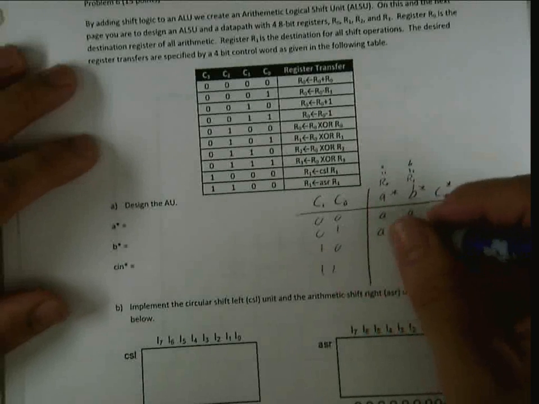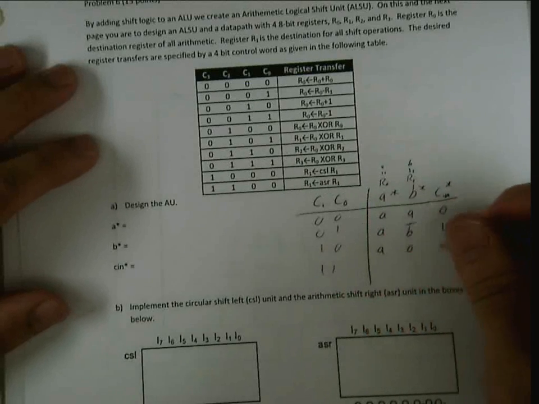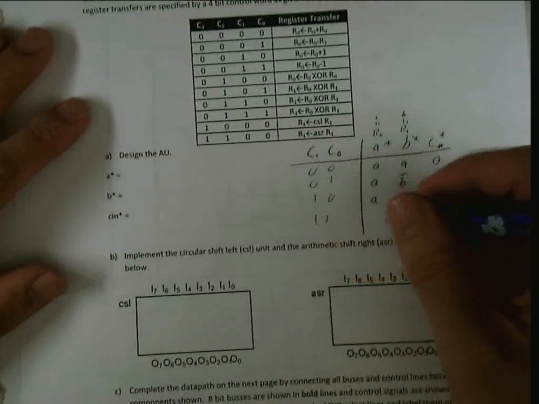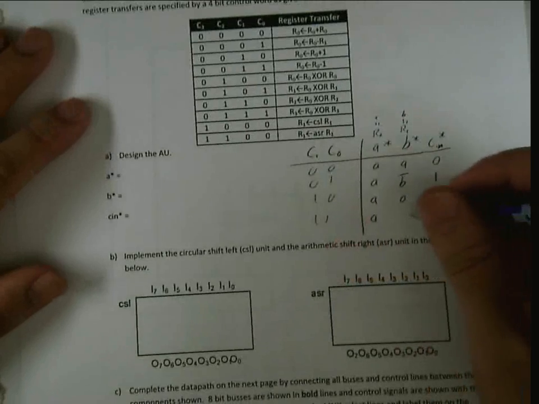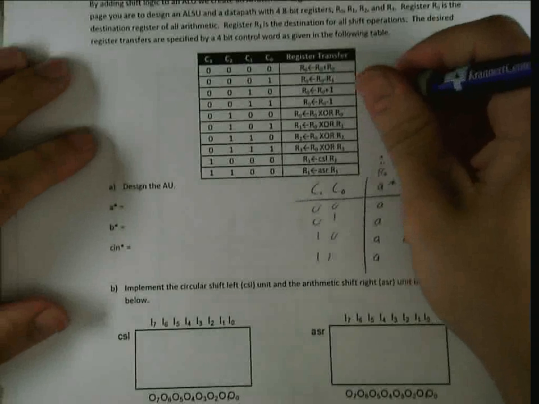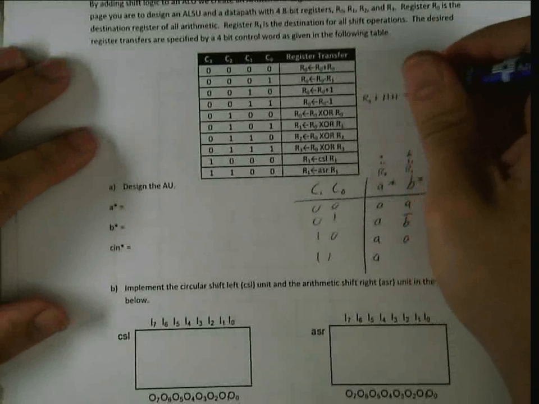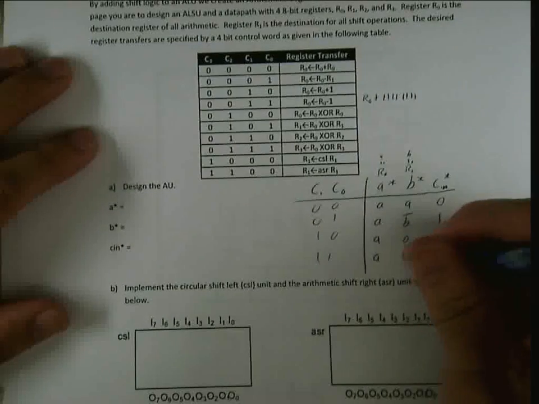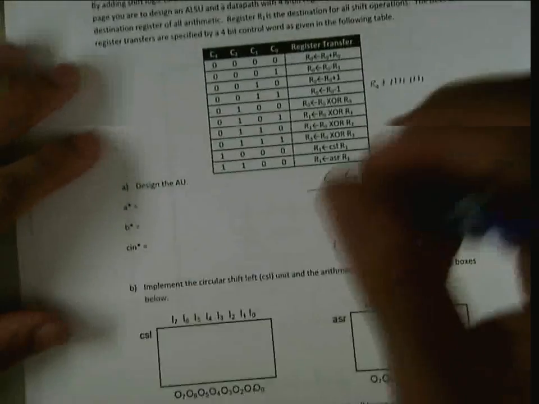1, 0 is R0 plus 1, so this is A, 0, 1. 1, 1 is R0 minus 1, so A, and then the number negative 1 is basically, plus 1, 2, 3, 4, 5, 6, 7, 8. So all the B's are going to be 1, so this is just going to be 1, 0.